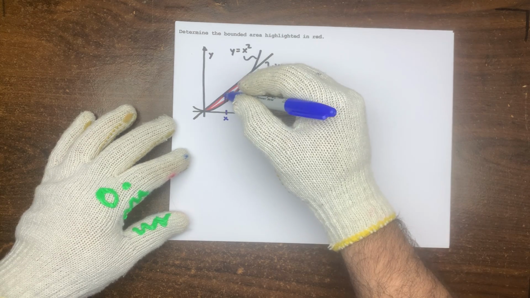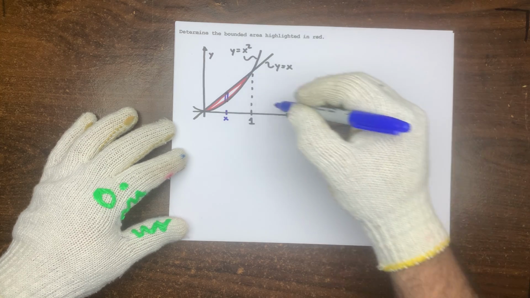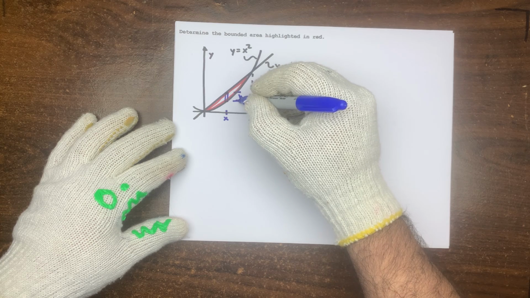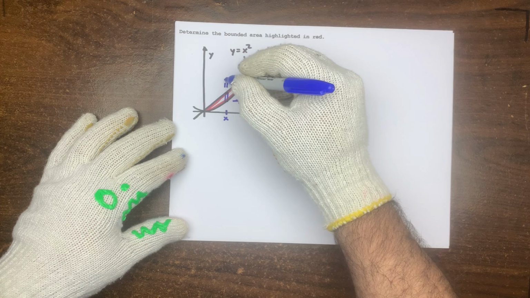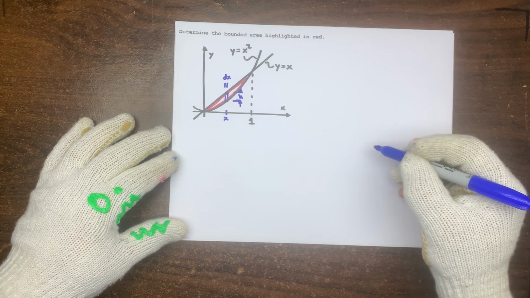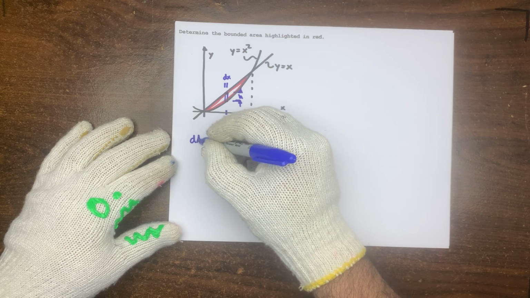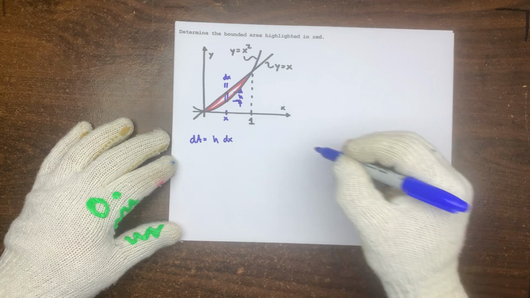Okay, and we want to see how big is that little area there? Okay, so let's call it the height of this thing. We'll just call it height, h for now. Okay, that's the height of it. And the width of this thing is dx. That's how wide it is. So the area of that little column is dA, which is equal to height times dx.